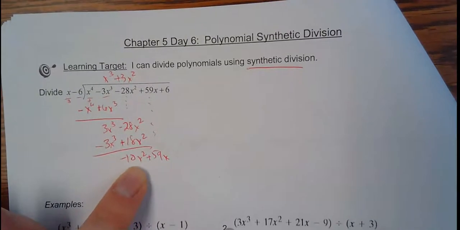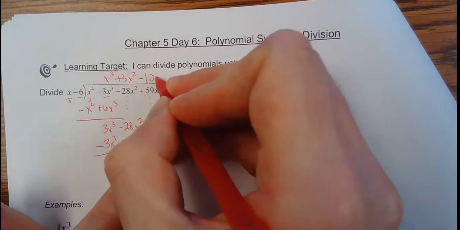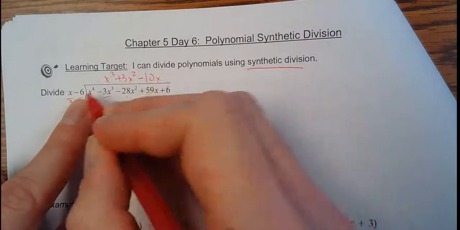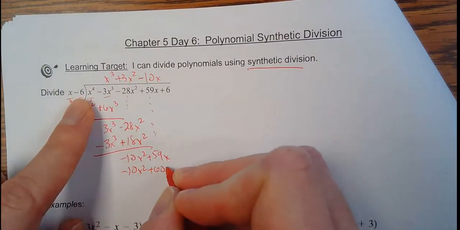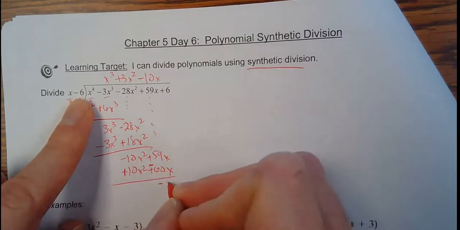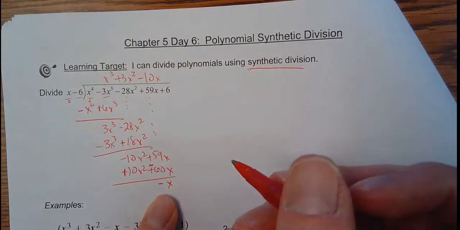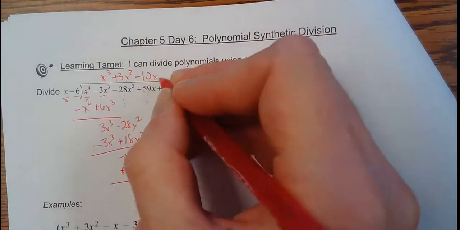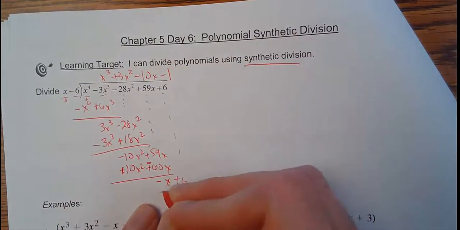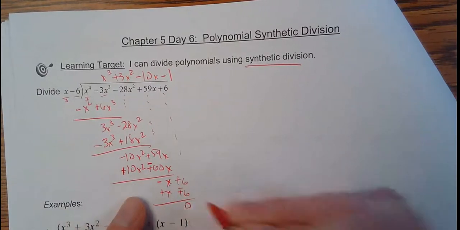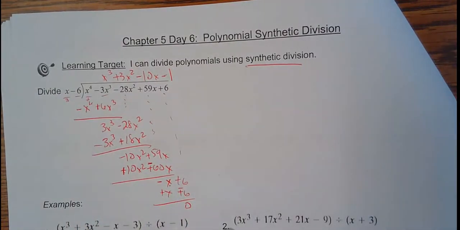So negative 10x squared divided by x would be a negative 10x. Multiply that out. This would be a positive 60x. Now remember, we're going to switch the signs on this one, so it's going to be a negative x down here. And then drop this plus 6 down. Negative x divided by x is negative 1. It would be negative x plus 6. Switch the signs, and I get 0. And it ends up being a factor. It had a remainder of 0, so that's perfect.